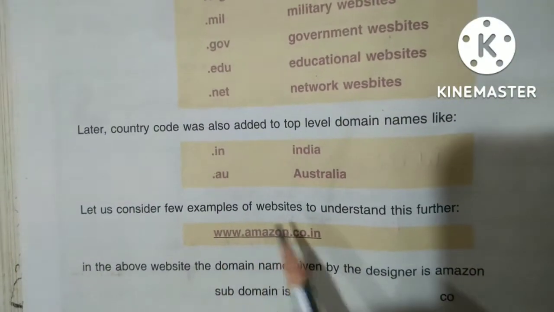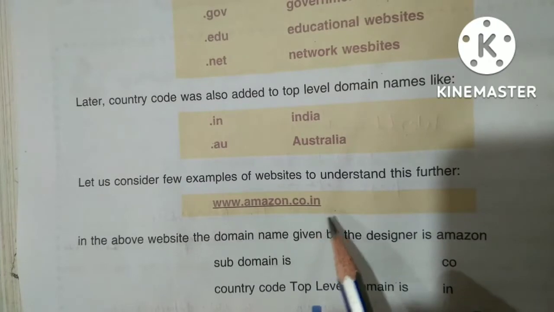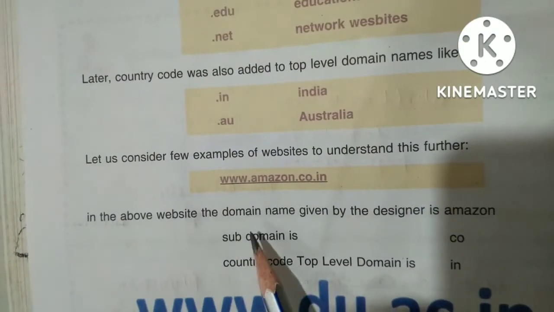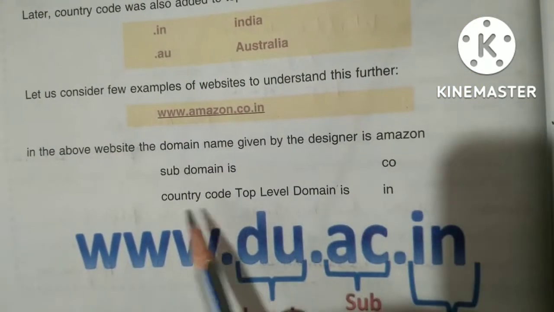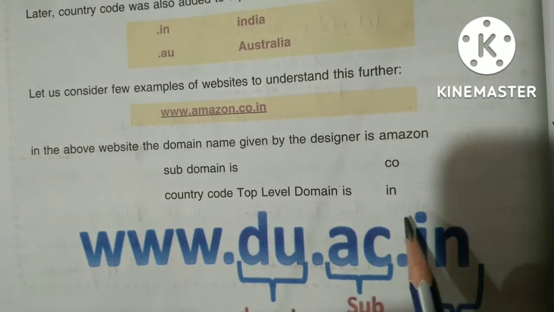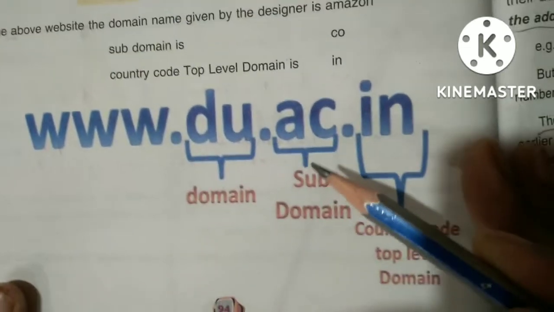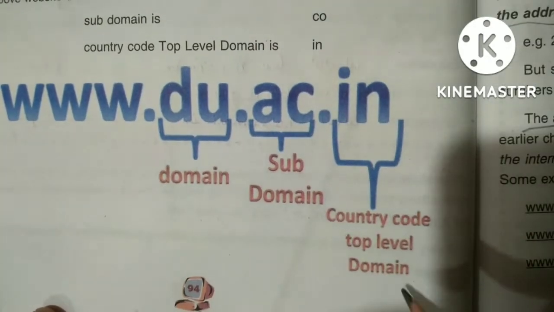Let us consider a few examples of websites to understand this further. Amazon.com.in. In this website, the domain name given by the designer is Amazon. Subdomain is country code, top level domain is in. www.duac.in. Domain, subdomain, country code, top level domain.